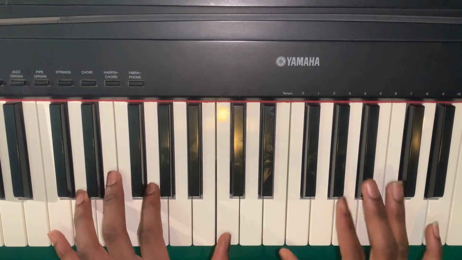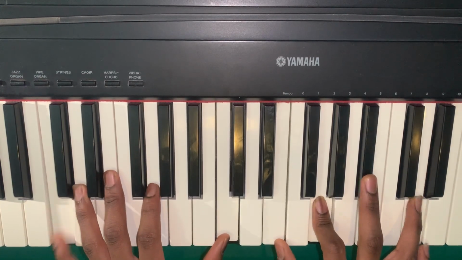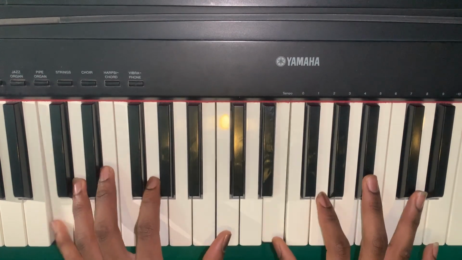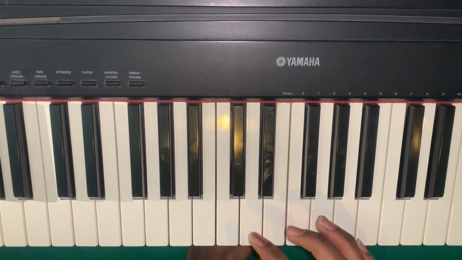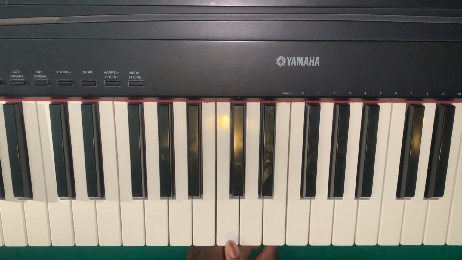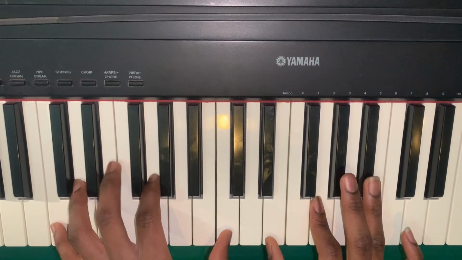You can also play ninth, C9. That's the dominant, and also adding the ninth. So what's the ninth in the key of C? Count it up: 1, 2, 3, 4, 5, 6, 7, 8, 9. So the 2 is a 9. So you can play like this.